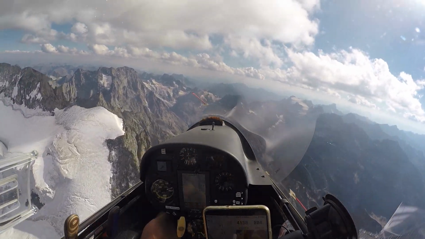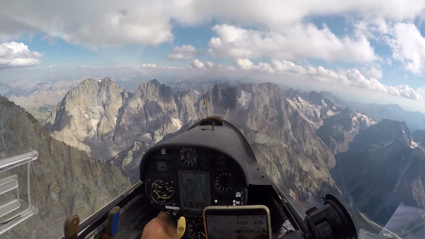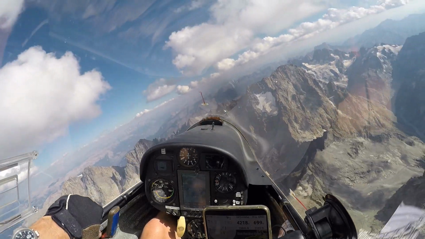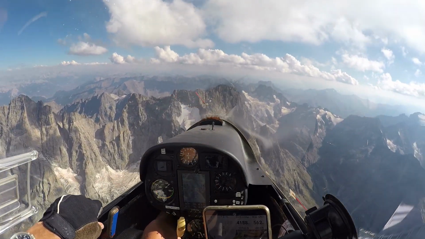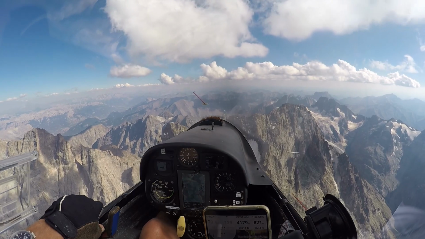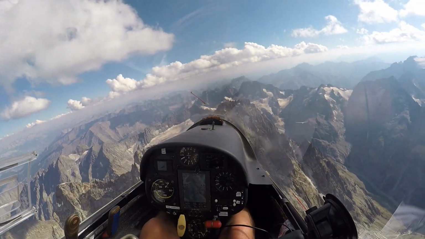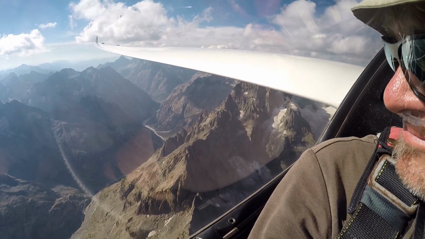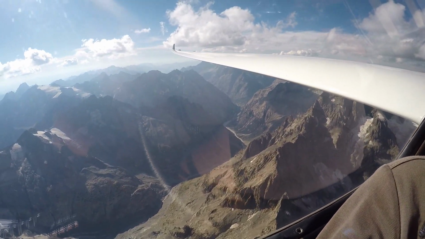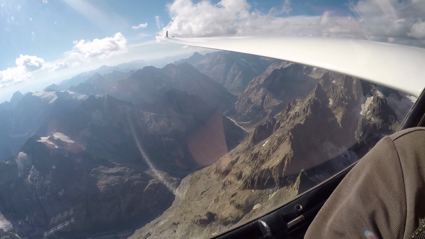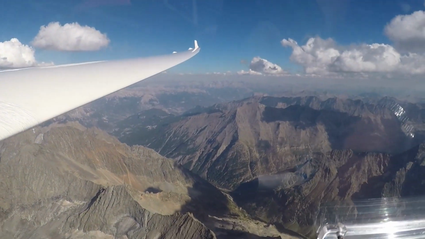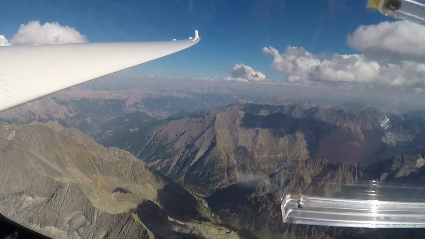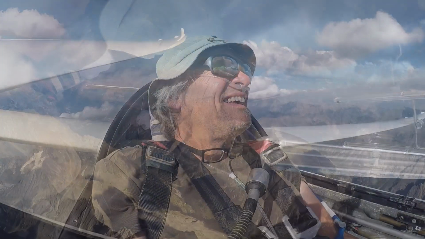So here we enter the Parcours Royale. This is a corridor along the main ridge from the Bar de Secrin straight to the south, and quite spectacular views always on Parcours Royale. This is the view into the Briançonnais, into the valley of Briançon.